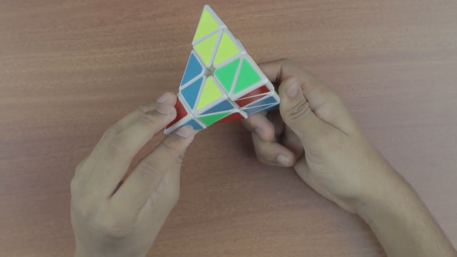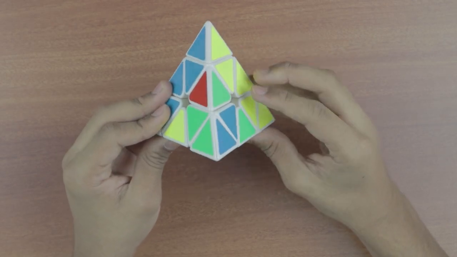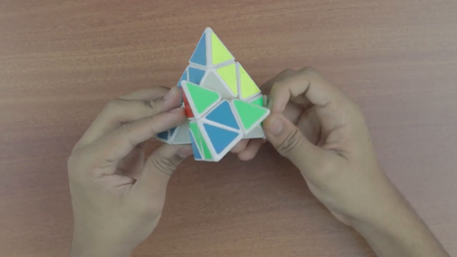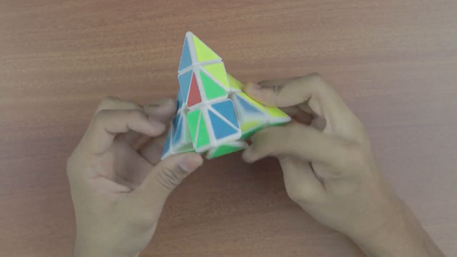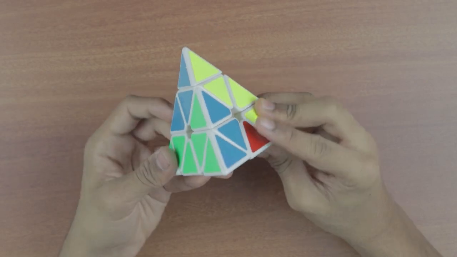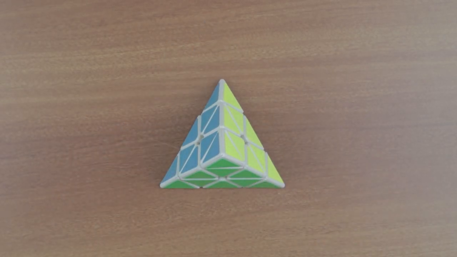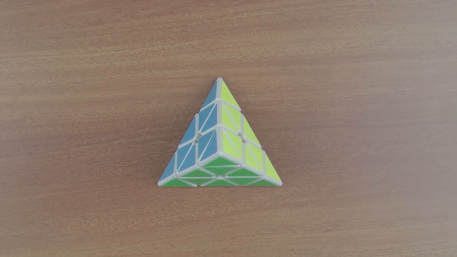So what you can do is do this tip first, bring it here, and in my opinion a better way to solve it than this would be to do a U and do this. Yeah, so that's it for solve 8, a bit of a simple solve. Let's get into solve 9.